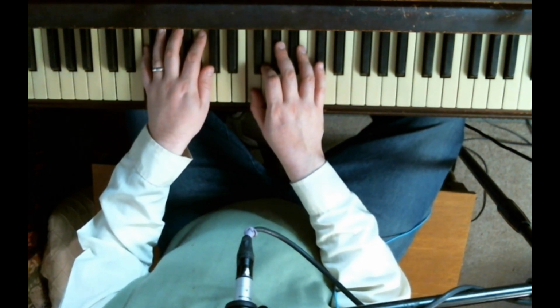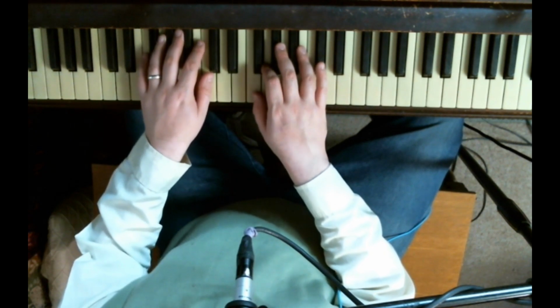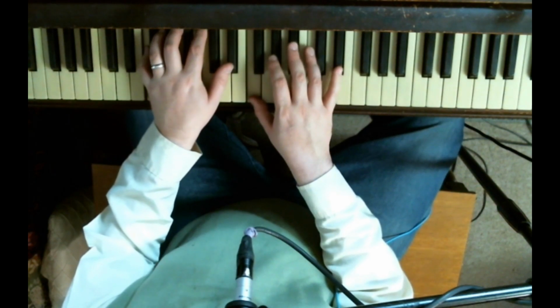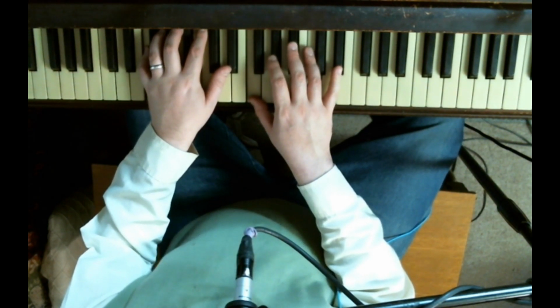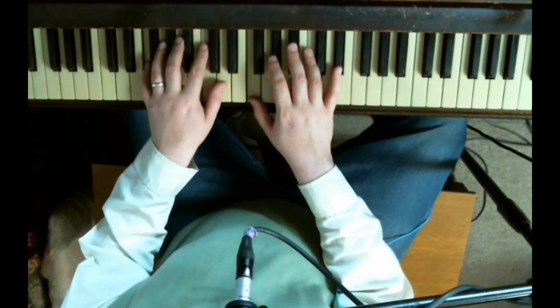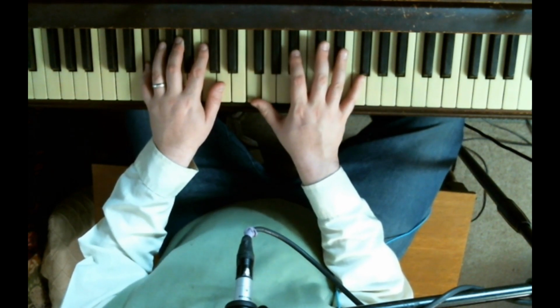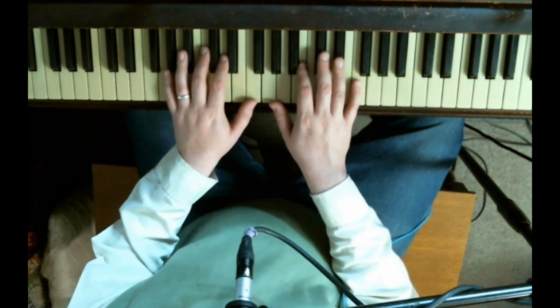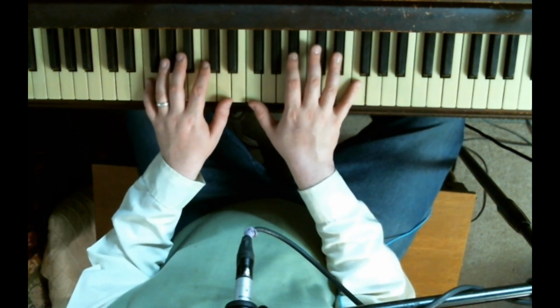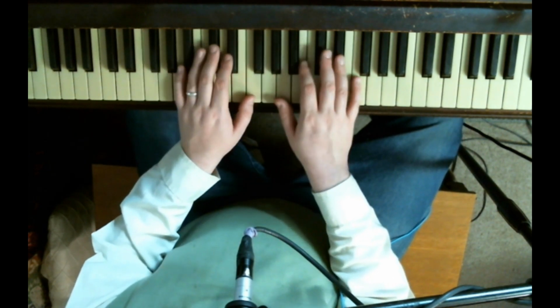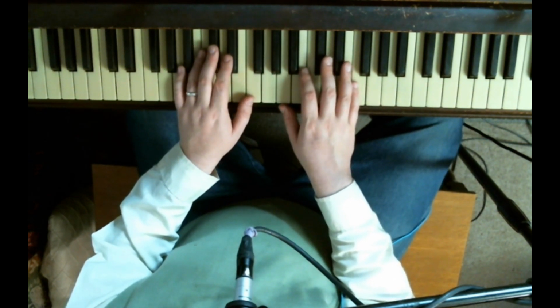From 6 to 4 is a minor sixth. From 6 up to 5 is a minor seventh. And 6 up to 6 is a perfect octave. Now let's listen to the intervals descending from 6.